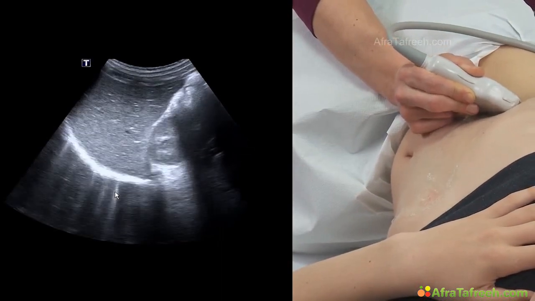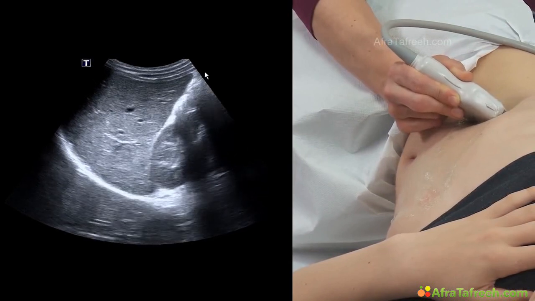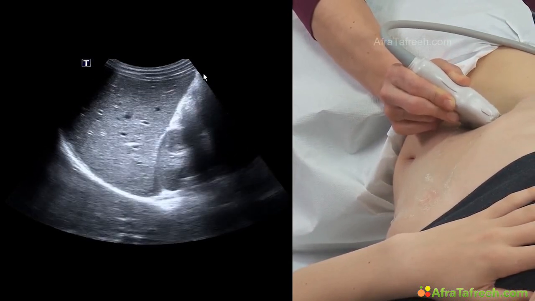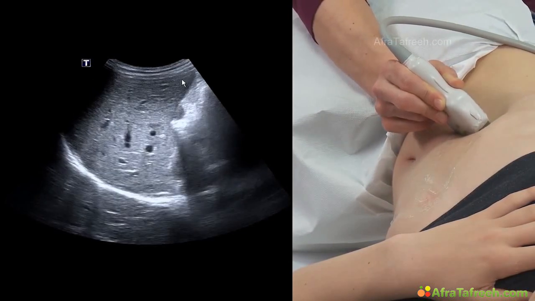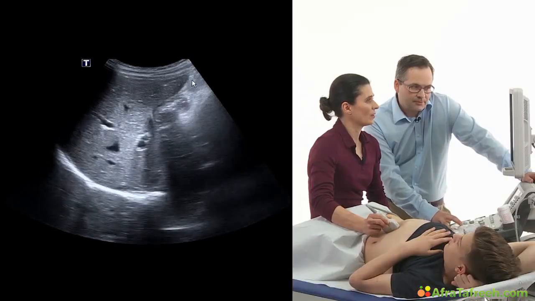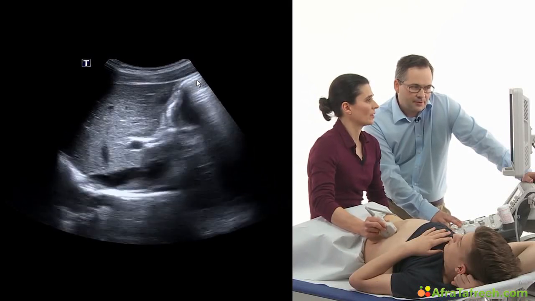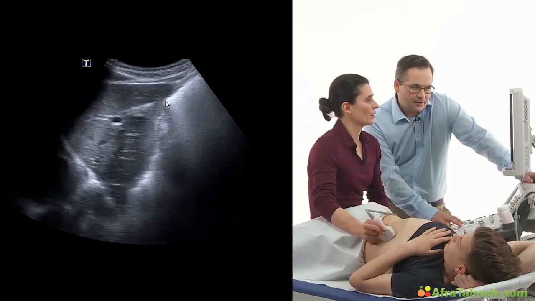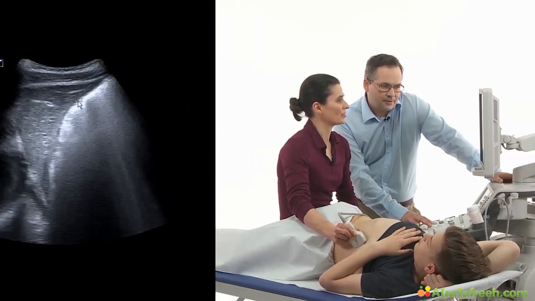And on my way back, I focus on the caudal rim of the liver. I have to apply some pressure to get good contact. Keep the caudal liver border in mind over here. I'm sweeping back until I come again back to the midline of the patient.